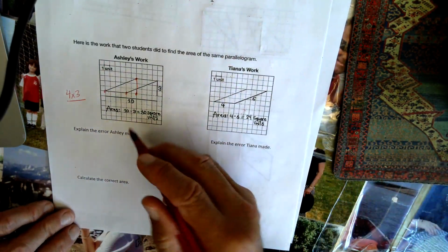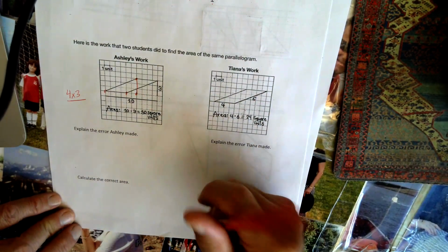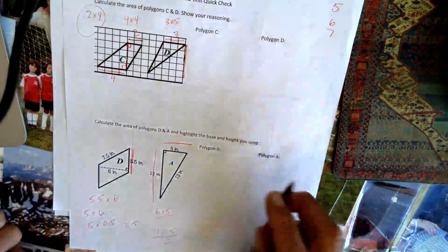So go ahead and calculate the correct area of that and put that down here, and you'll be all set. This is going to be worth 20 points, approximately 2 points a question. And good luck. Hopefully this video helped a bit.